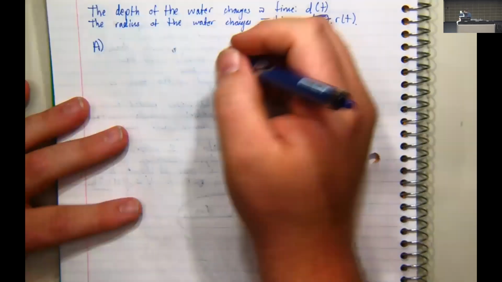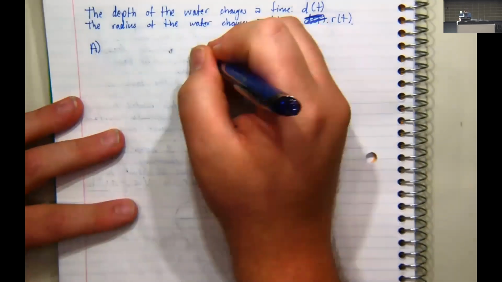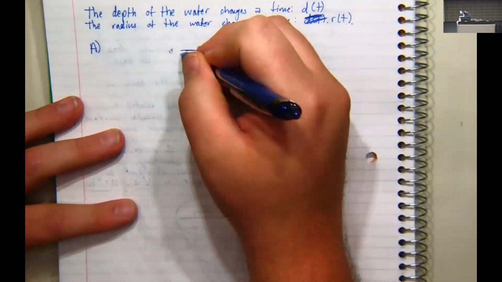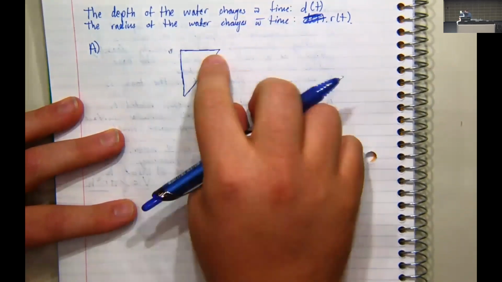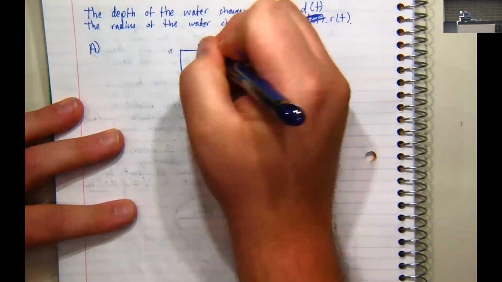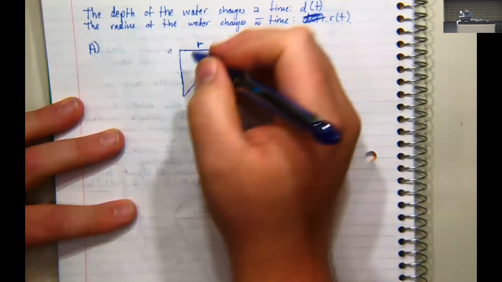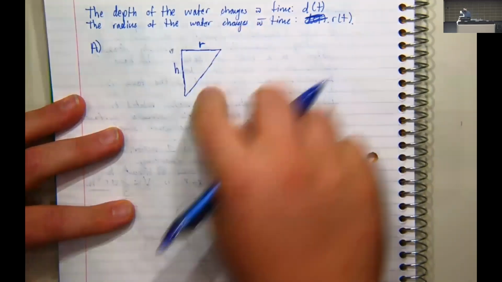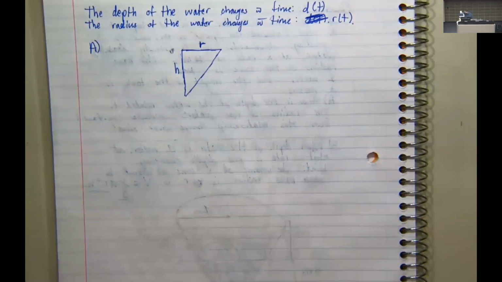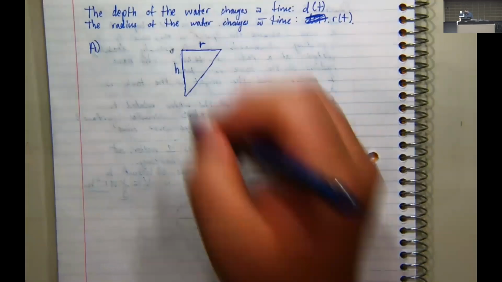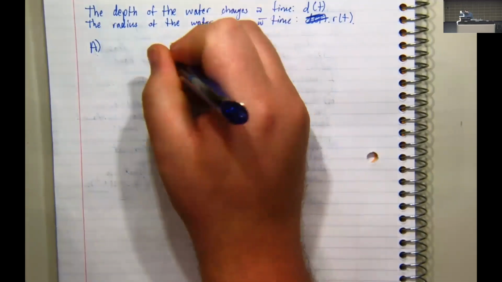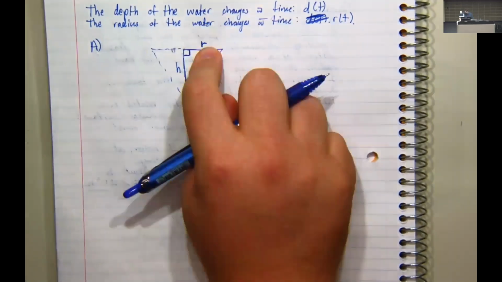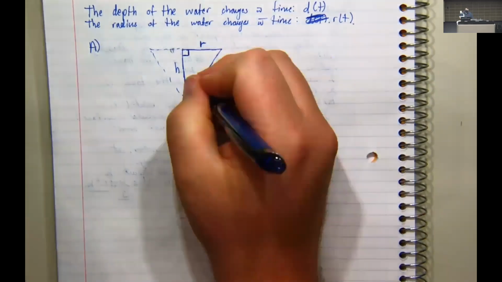So if we look at a side profile of the cone, essentially what we have is, if this is the water surface, then this is r, and this is h, and this is the hypotenuse of that. Okay? This is a right angle triangle. And obviously there's the other half of the water over here, but we're only looking at one half because we're using the radius. And so there's some angle here.